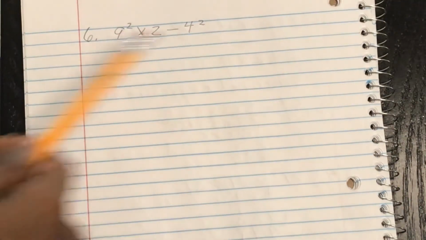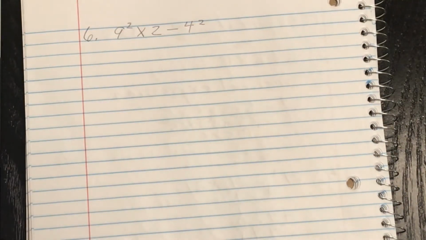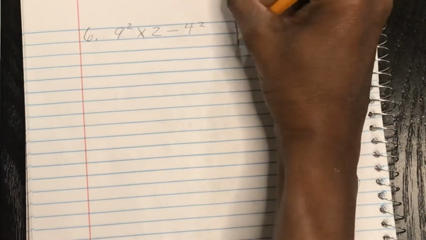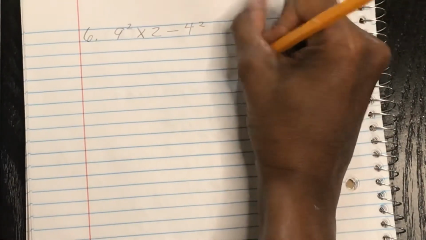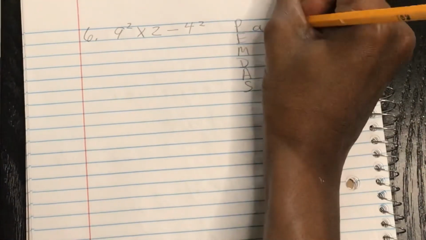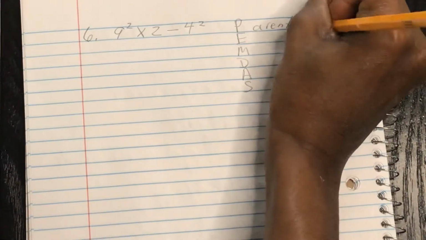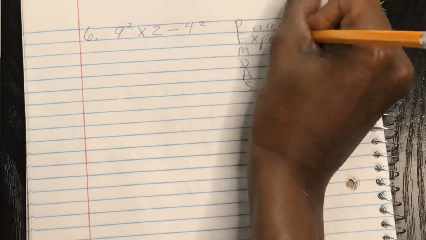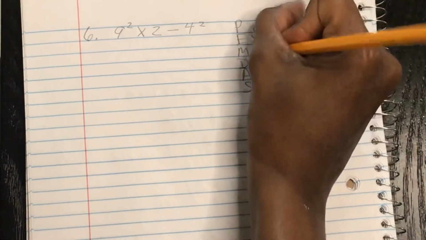So in doing this type of problem, we need to remember order of operations, which is PEMDAS. P-E-M-D-A-S. P is for parentheses. E is for exponents. M is for multiply.